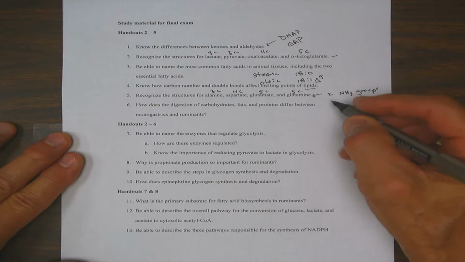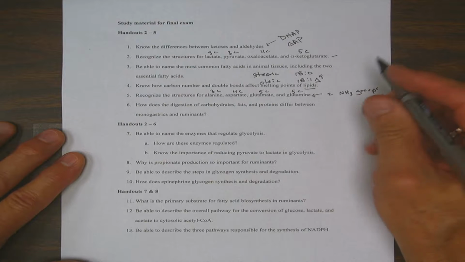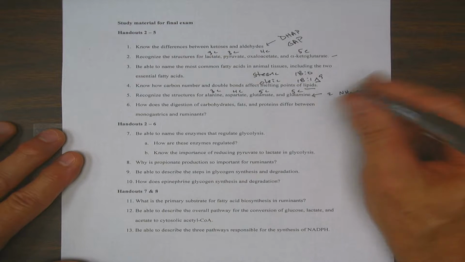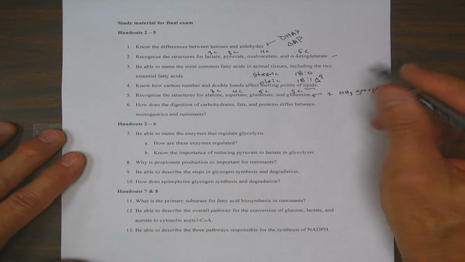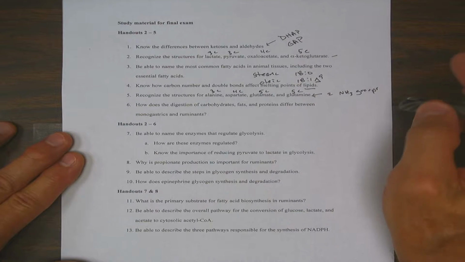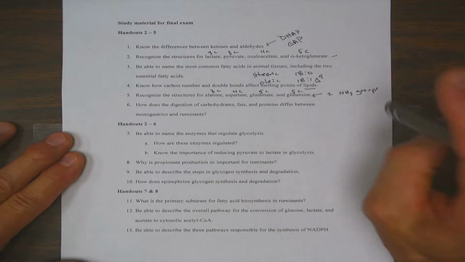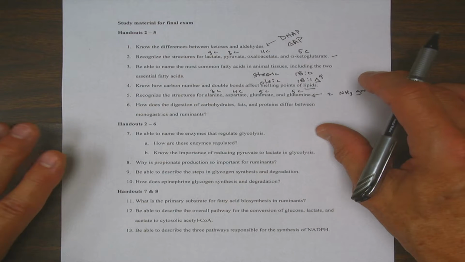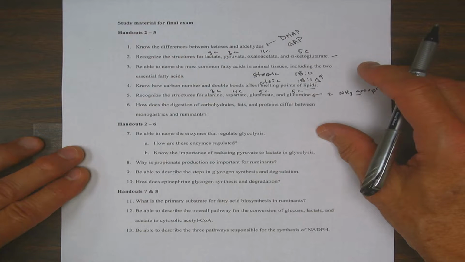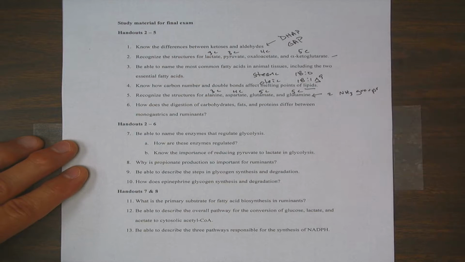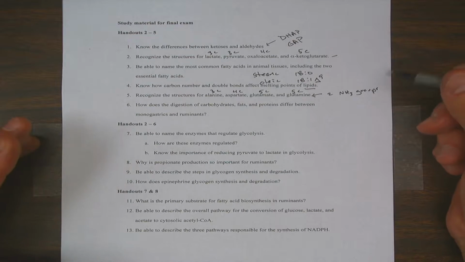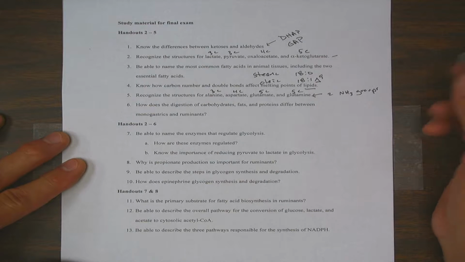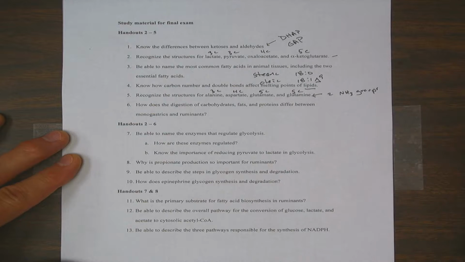And I'm just going to ask some general questions. We've covered a lot of material on digestion of carbohydrates, fats and lipids, and proteins. Particularly, I want you to be able to compare differences between monogastrics such as pigs and poultry and ruminants, sheep, cattle, and goats, because there are some real differences because of the rumen in how all of these materials are digested and absorbed.